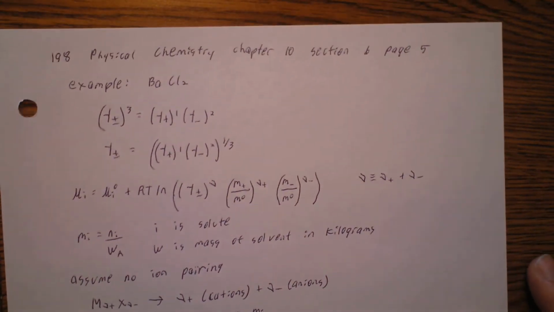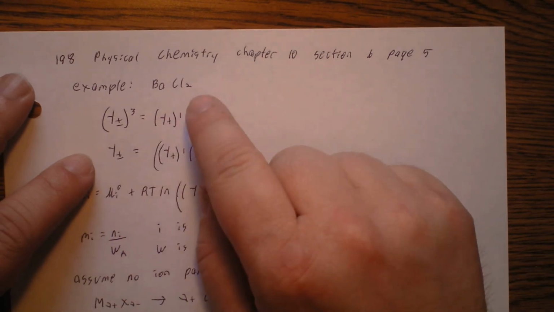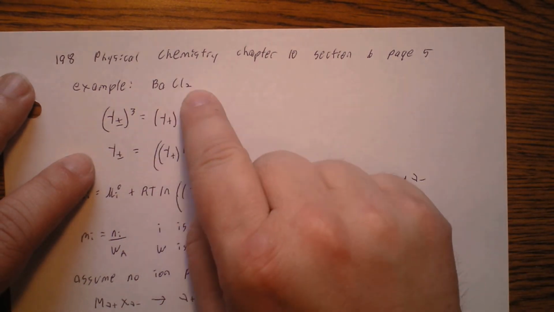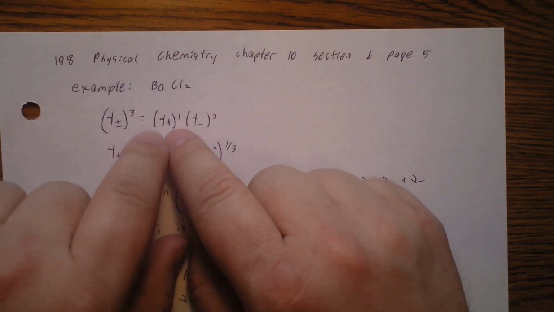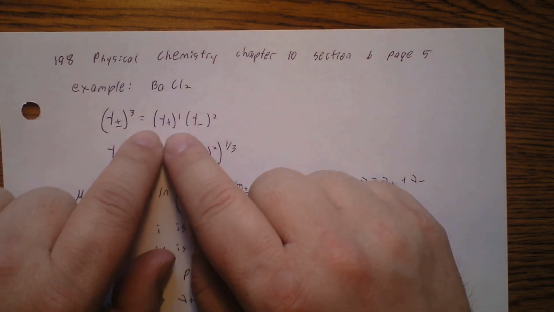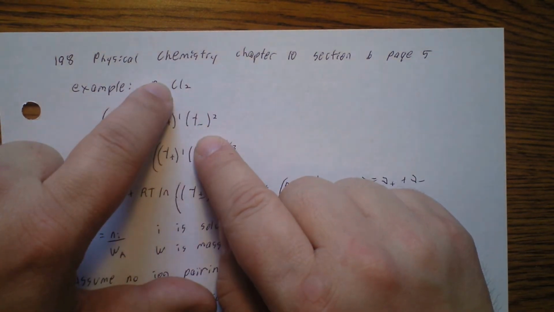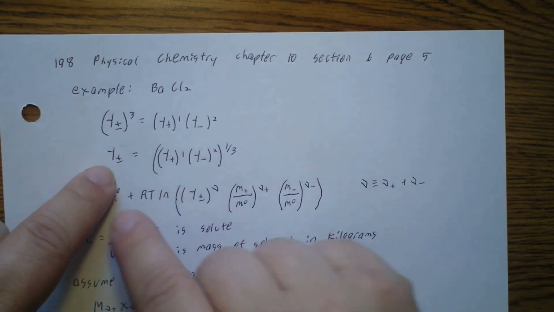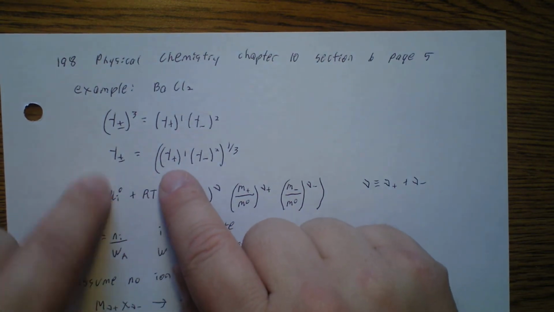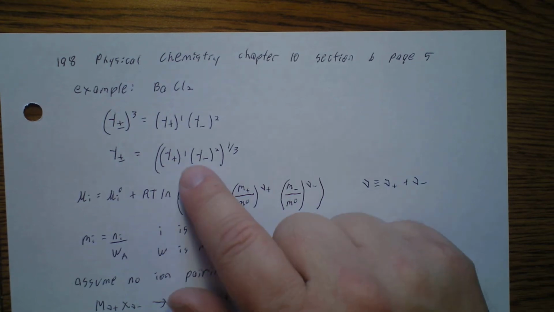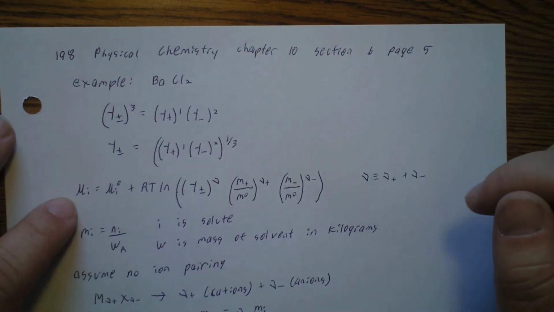Let's do an example here. Let's say we have barium chloride. So it's going to be 1, 2, 3, or 2 and 1 is 3. So we have gamma plus minus to the third power is going to be equal to the activity for the cation to the first power times the activity for the anion to the second power. So you solve for the gamma plus minus, and you'll get gamma plus to the first power times gamma minus to the second power, then take all that to the cube root, the 1/3 power.